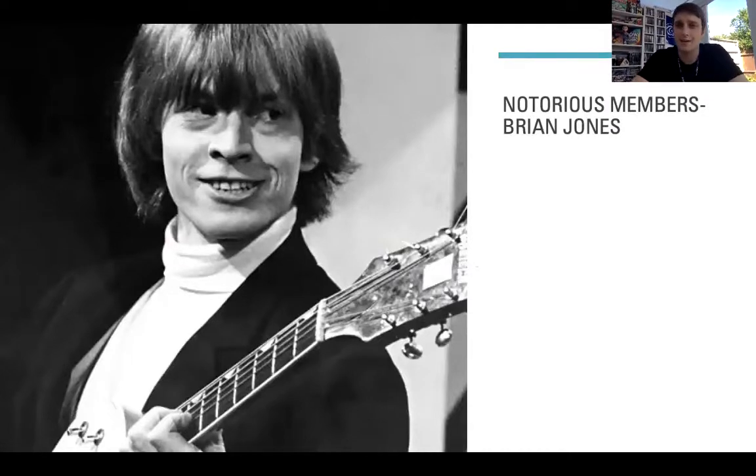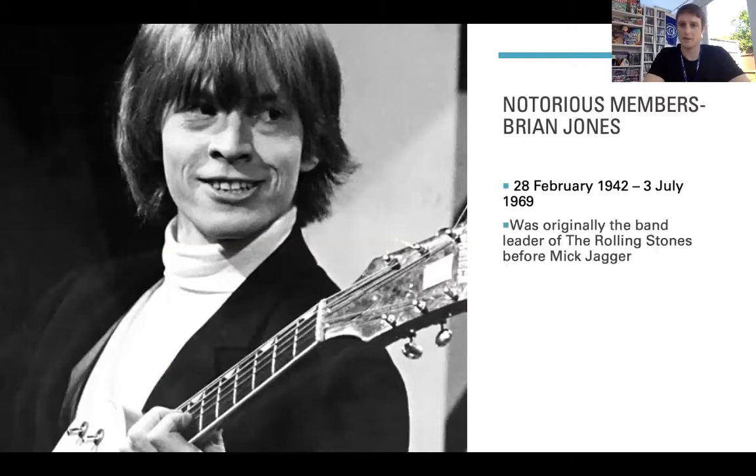And then the last one on the 27 Club picture was Brian Jones. Now he was one of the founding members of the Rolling Stones, and he was originally kind of the leader of the band before Mick Jagger. So a lot of people don't realise. You think of the Rolling Stones, you think Mick Jagger as the front man and kind of the band leader. But no, up until 1969, it was Brian Jones.